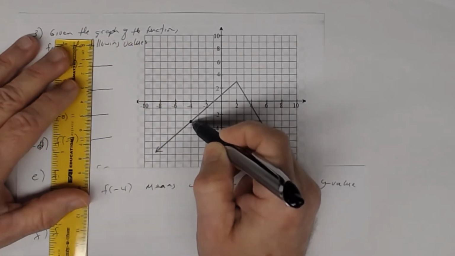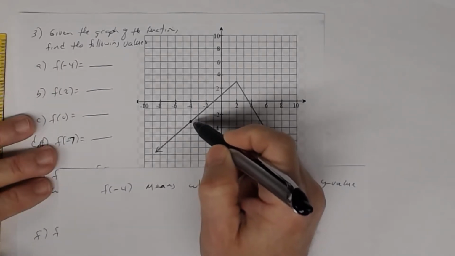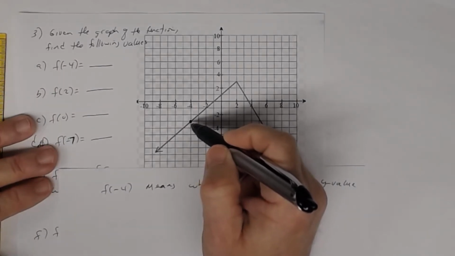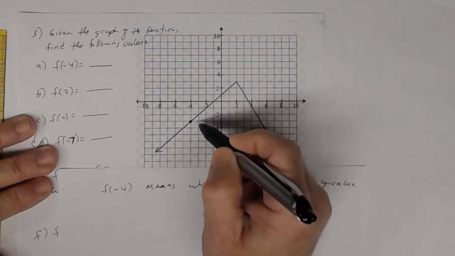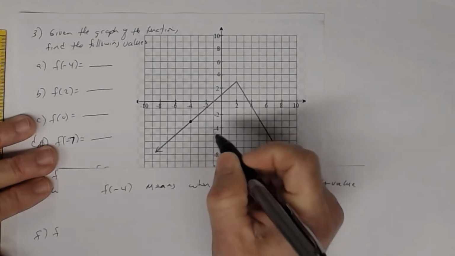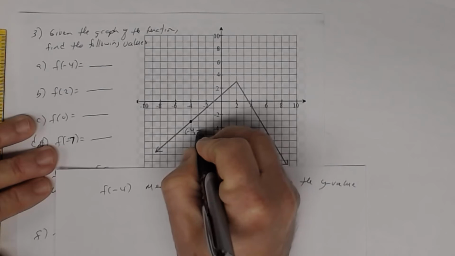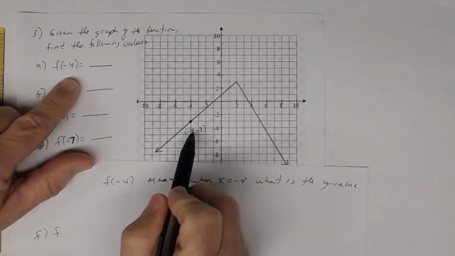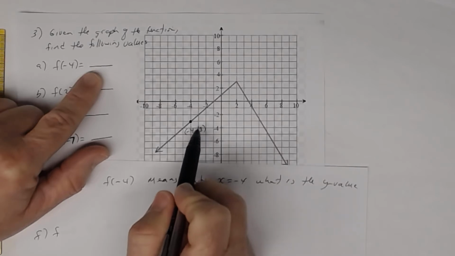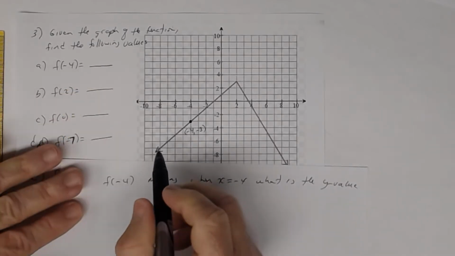So right here. I'm going to label the coordinates to show you what this means. So this point right here that I have plotted is (-4, -3). So now we can answer the question. When x is -4, what's my y value? My y value is -3.